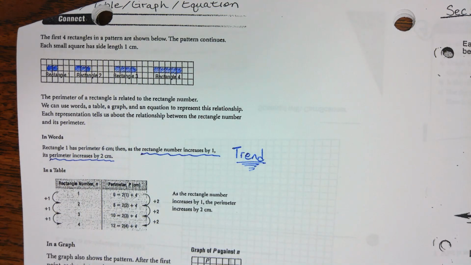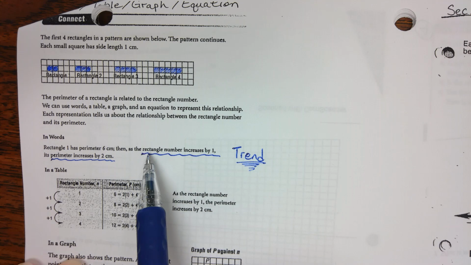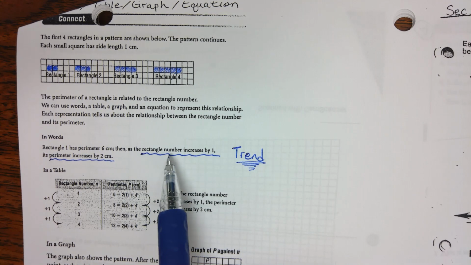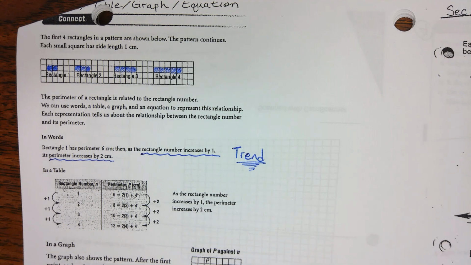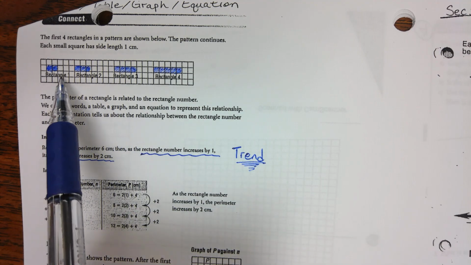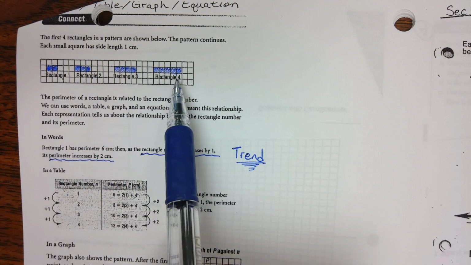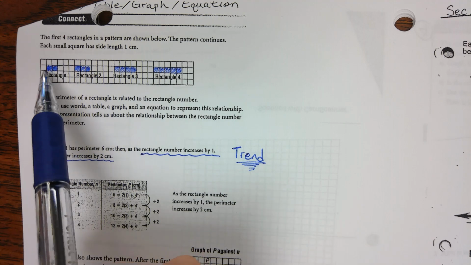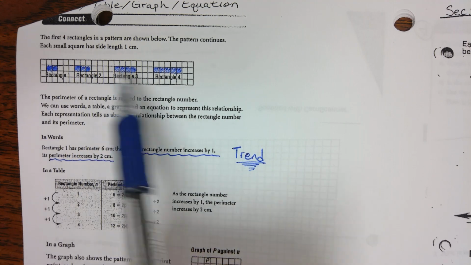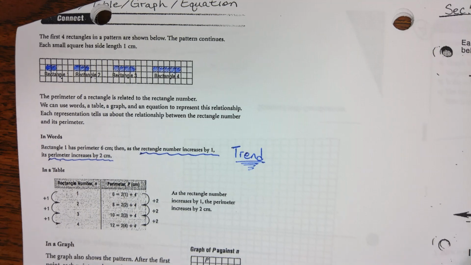Okay, so on a test or on the assignment, we'll have a couple of assignments for the linear relation unit. On the assignment, I'm definitely going to be asking you about the trend. So it's always: as something increases, what happened to the other variable. In this case, rectangle 1, rectangle 2, rectangle 3, rectangle 4. As the rectangle number increases, the perimeter of the rectangle increases by 2. Okay, so that's describing the trend.